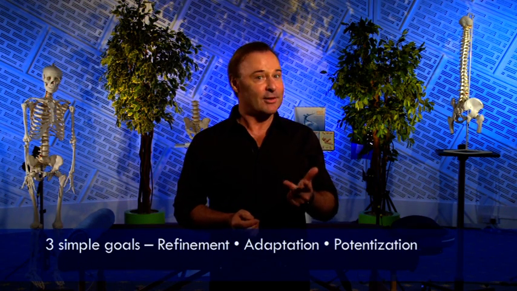So ultimately our goal for this training is to in fact improve the work that you currently know and then expand upon the system so that it can be utilized for so many other chronic cases. Essentially, we can reduce our two objectives of improving the work you currently know and expanding the system into three simple goals. First goal is refinement, the second is that of adaptation, and the third and the largest is potentization. Let's have a look at them all.